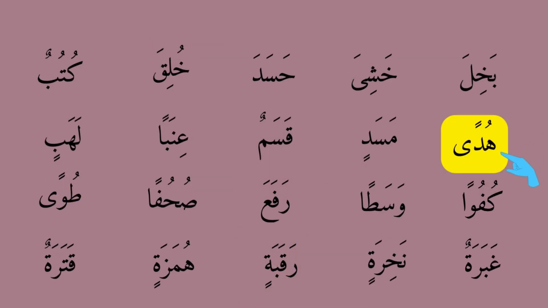So now the word is the word with a yellow background. Ha with the damma, the sound is hu. Dal with double fatha, fathatain, dan sound. Hudan, right? Here there is one ya. I already told you, whenever we are writing double fatha, usually an alif will follow it.